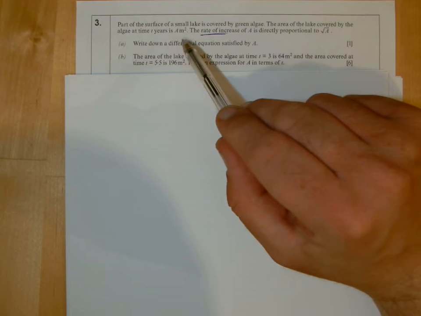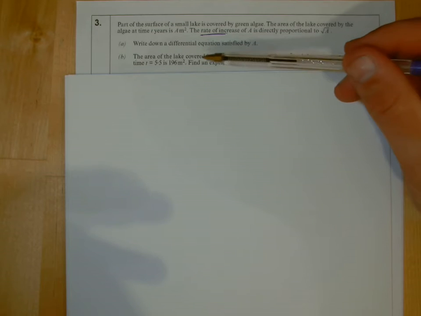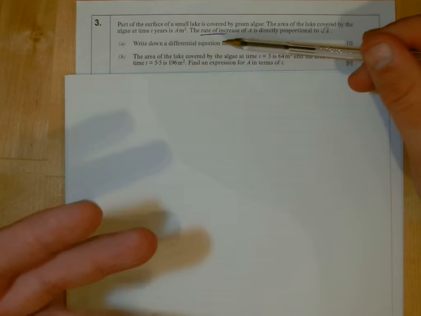Okay, so we've got here part of the surface of a small lake is covered by green algae. The area of the lake covered by the algae at time t years is A meter squared. And it says the rate of increase of A is directly proportional to root A. So A here is increasing, yeah? The area of the green algae is increasing over time.